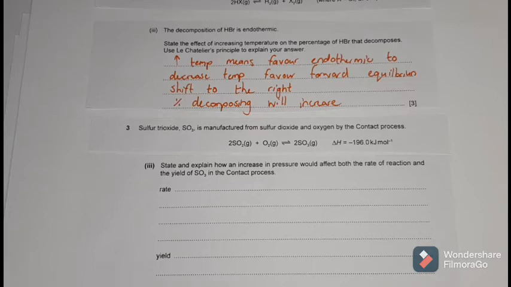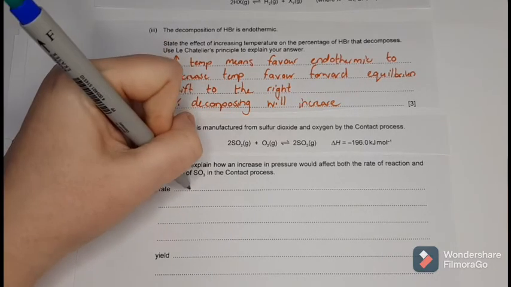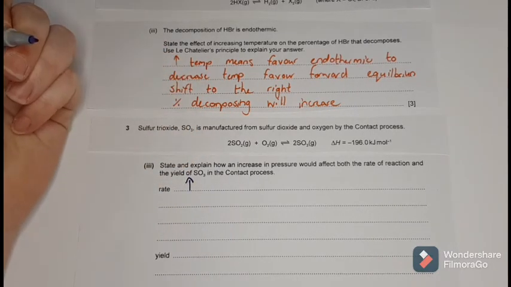When I increase pressure, I increase my rate of reaction because the molecules are closer to each other so they can react more. Rates of reactions are a different situation, so increasing pressure means the reaction happens faster.